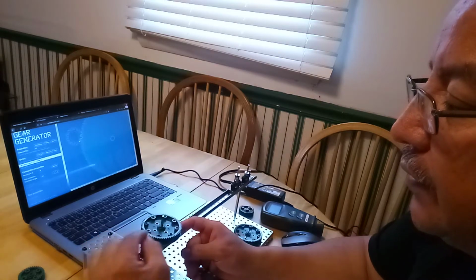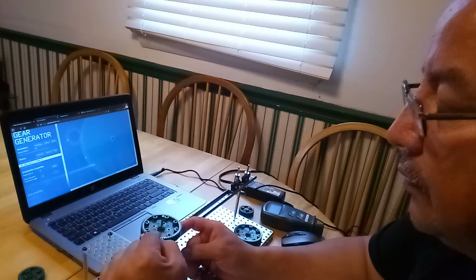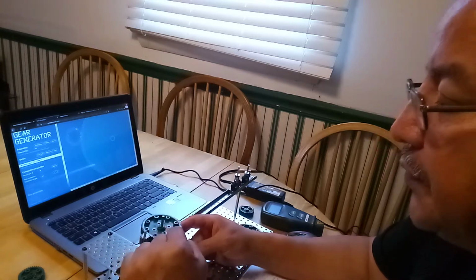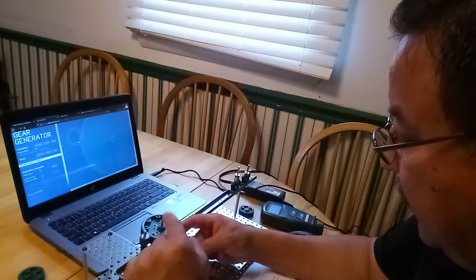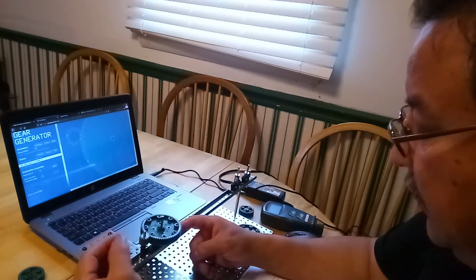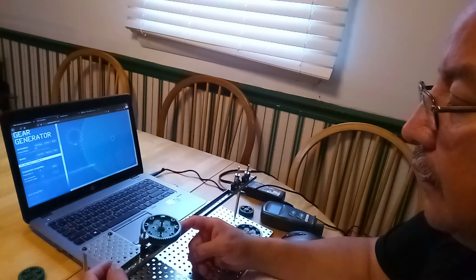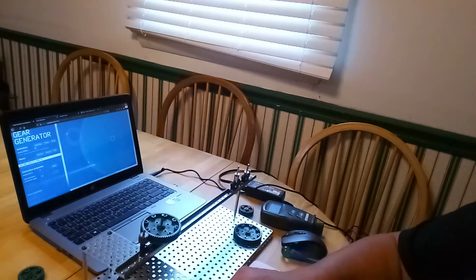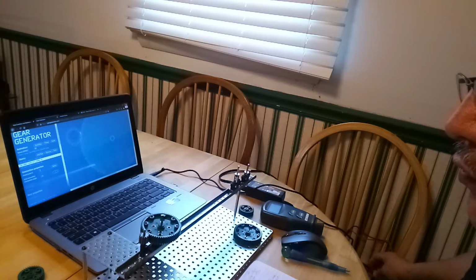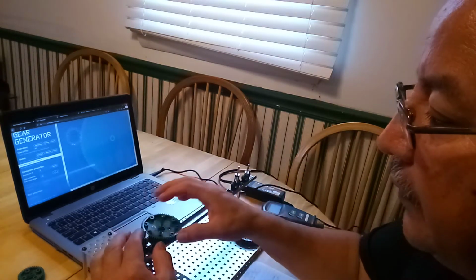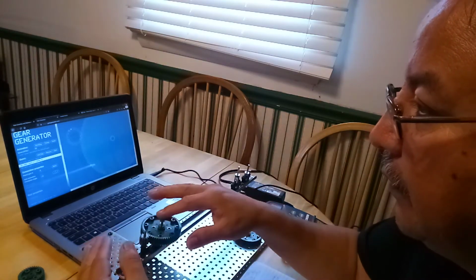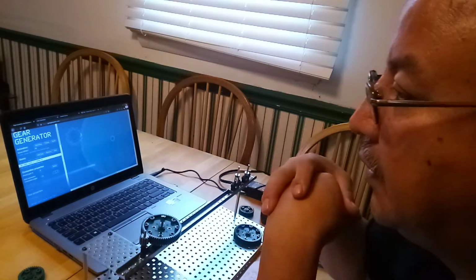So the first gear driving the large gear, the speed decreases, but the torque is increasing. Also, we're going to test the same setup we have right here in a gear generator.